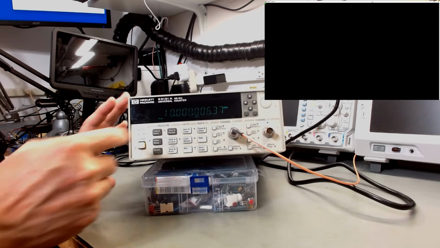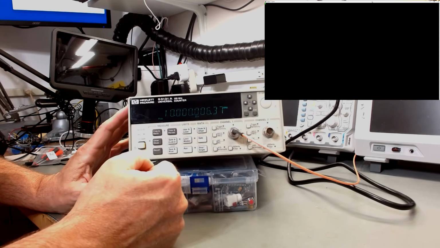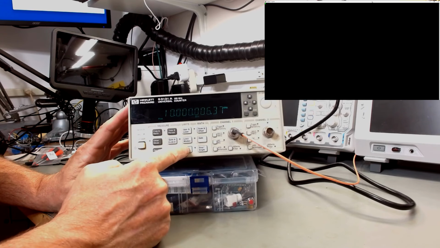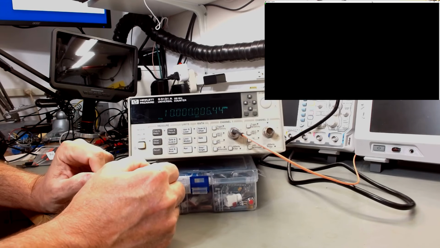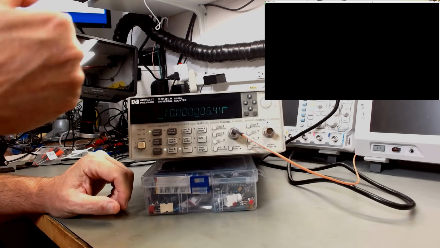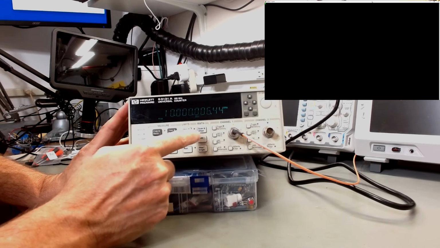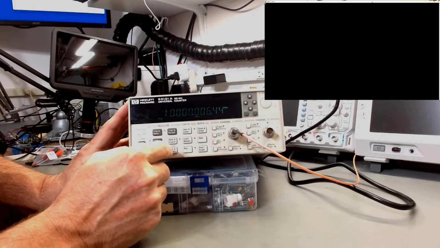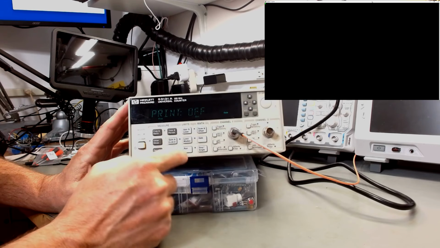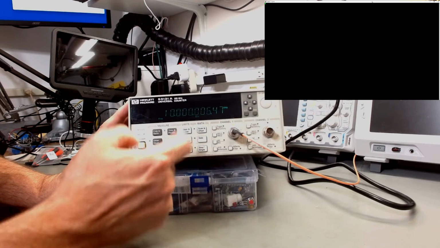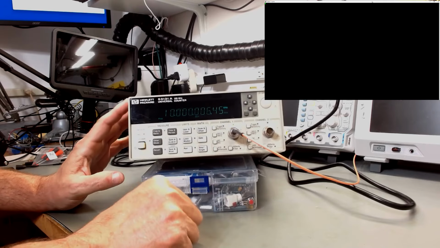But here's what's interesting. Notice that it's no longer updating. If I hit run, it'll update one more time. It stops. Something's keeping it from running. If we go back to the print menu and turn it off and save and go back, it will now gate and update continuously.